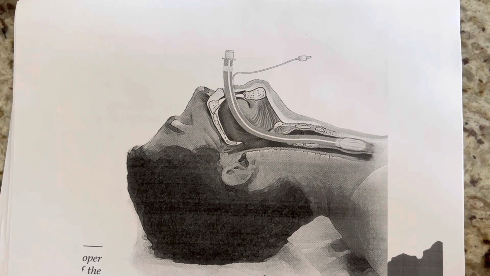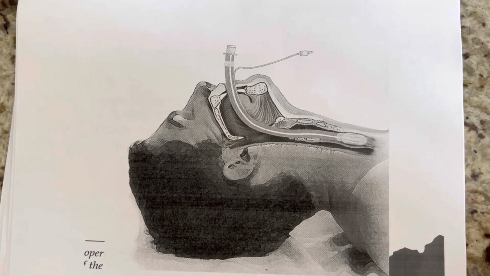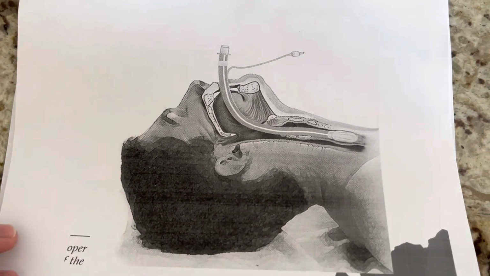There's a trachea inside of this guy's throat.